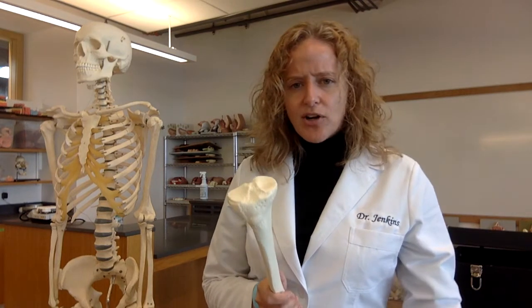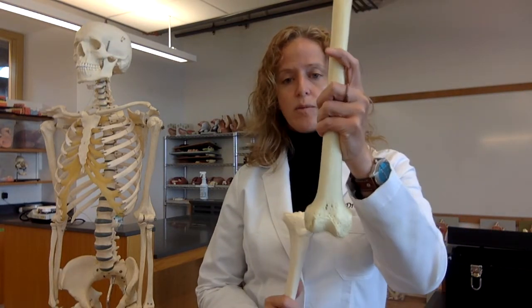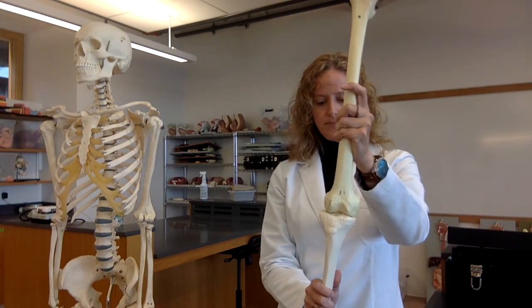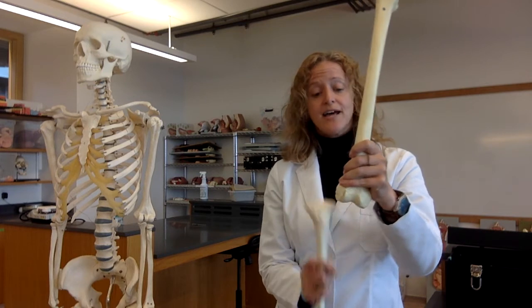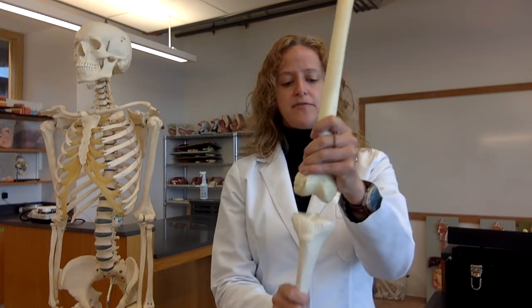Okay. Something else I want to point out, I was talking earlier about how the bones are connected. I'd like you to review that the knee joint is formed by the femur and the tibia. The fibula does not articulate or connect with the femur. So your knee joint is really your tibiofemoral joint, the joint between your tibia and femur.